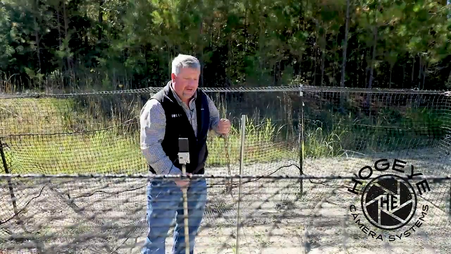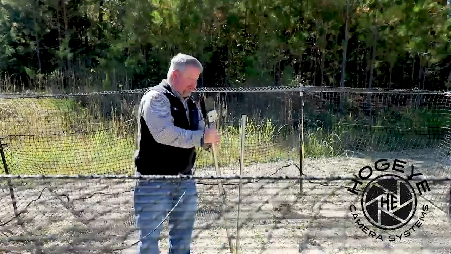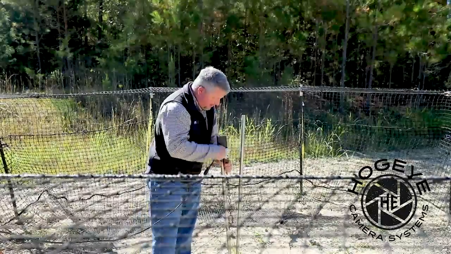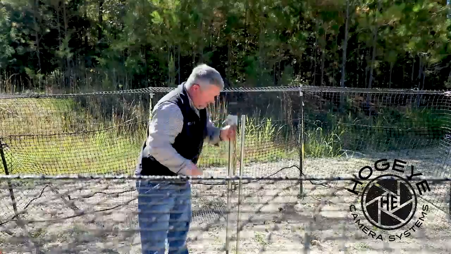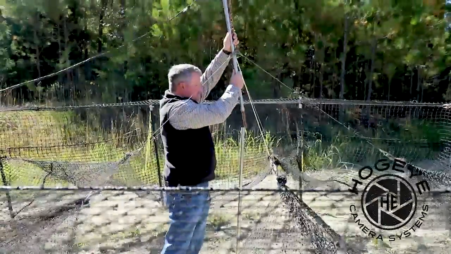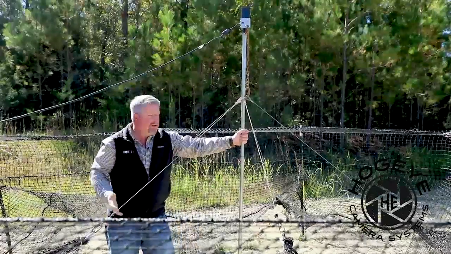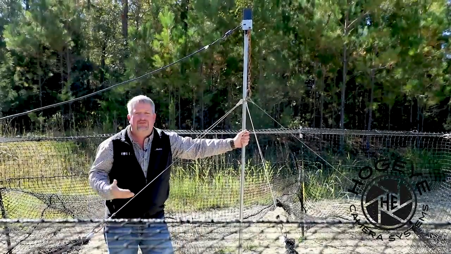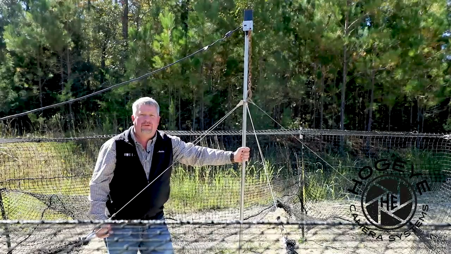So now we're going to talk about how to take the whole trap from a conditioning phase to a catch phase. You put your center section of your pole through your ring, you hook your chain into your latch, you pick the whole thing up, slide it down, now you're ready. Now this trap is in the conditioning phase, and all you need is your HogEye app and your HogEye camera to transfer it to the catch phase.